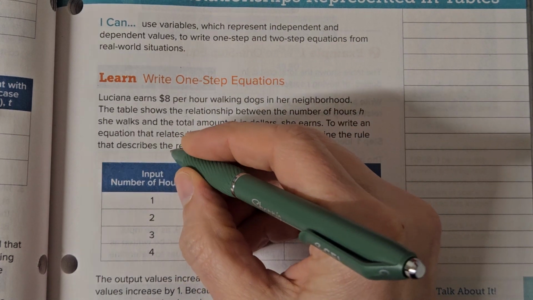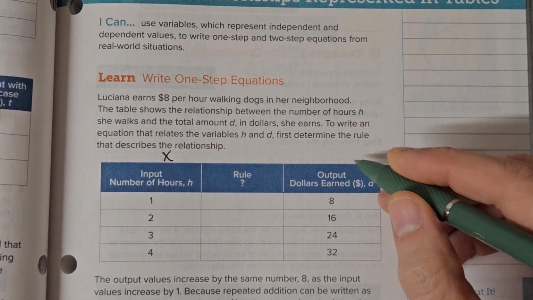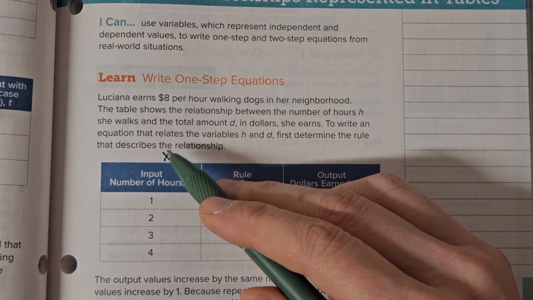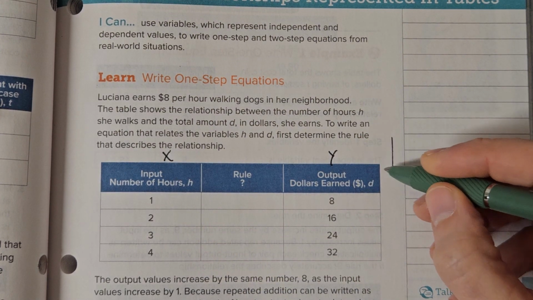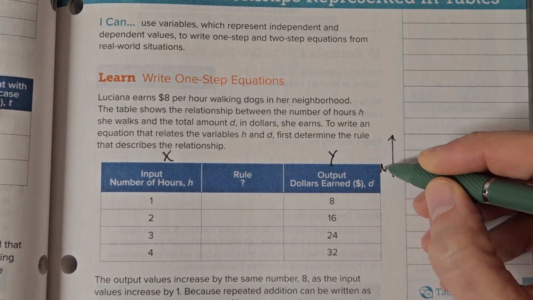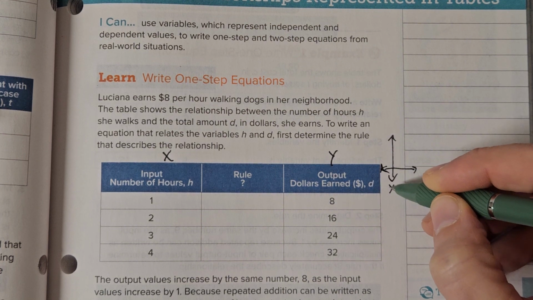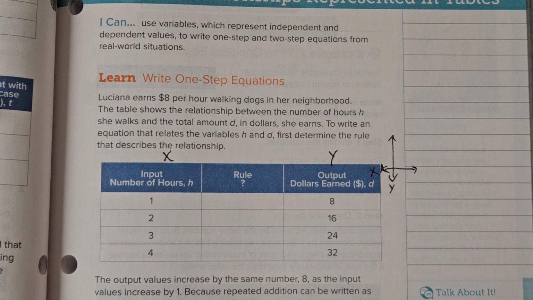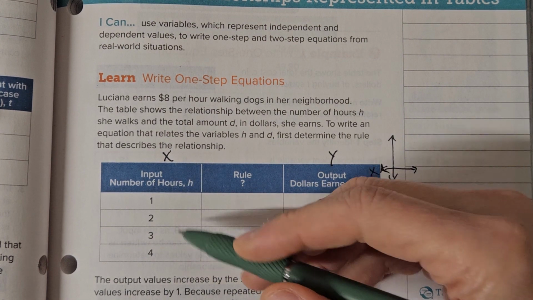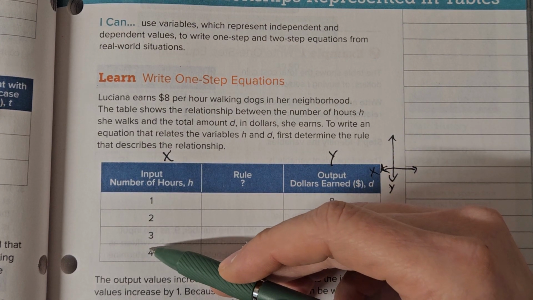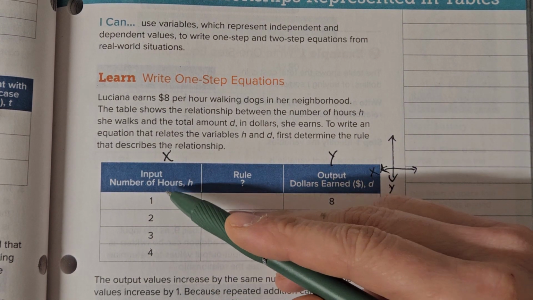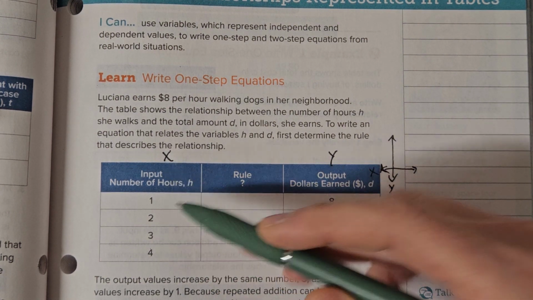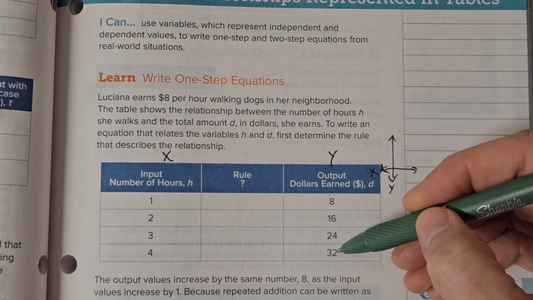Because you're going to be graphing this later, your independent is your X and your dependent is your Y on your coordinate planes, remember? Y and X, remember that? Okay, this is your X. If these go up by 1, we're in good shape to be able to use these numbers. So first you check, do these go up by 1? Yes.